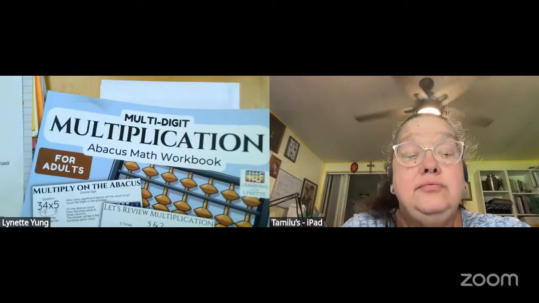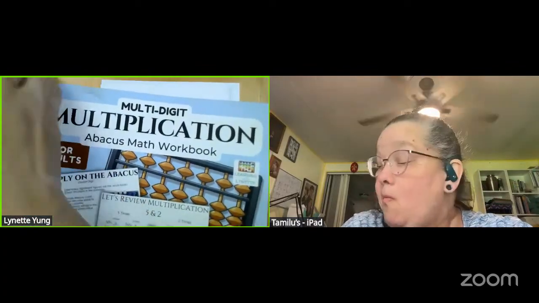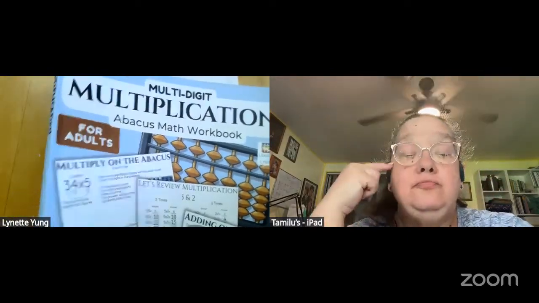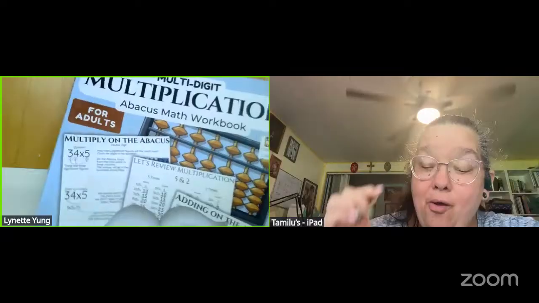I think I'm going to have a new student. They are in 5th grade, and I realized I created this math book that will really help 5th graders. So instead of having them start with the Abacus for Adults, have them start at the multiplication and just expand from that. And I was like, oh my goodness, I am smarter than I thought I was. Yeah, that's what I was thinking.